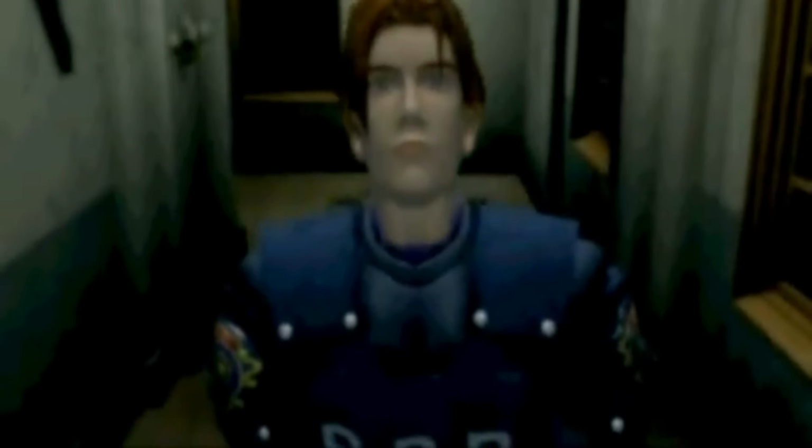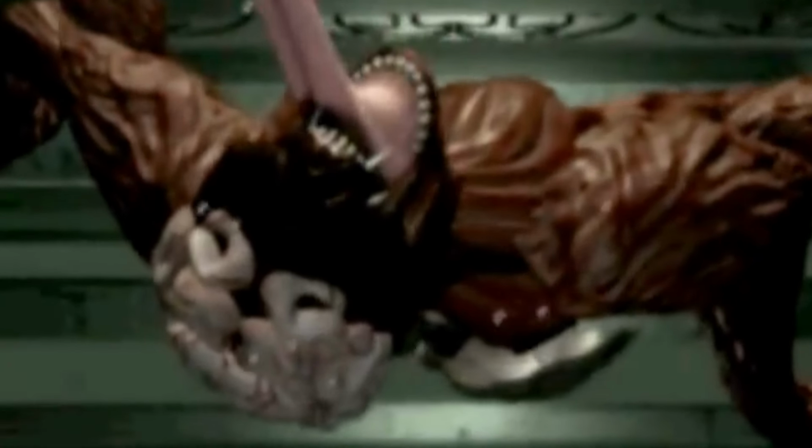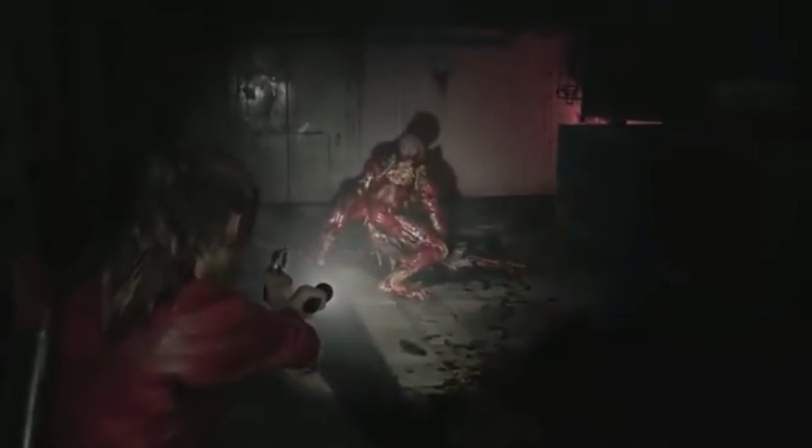This moment became one of the most terrifying scenes in Resident Evil 2 and established lickers as one of the most memorable creatures in the franchise. In the 2019 remake, this encounter was redesigned with hyper-realistic graphics and an even more intense atmosphere. The detail of the pulsing brain, the torn skin, and the creature's heavy breathing made the lickers even more terrifying.